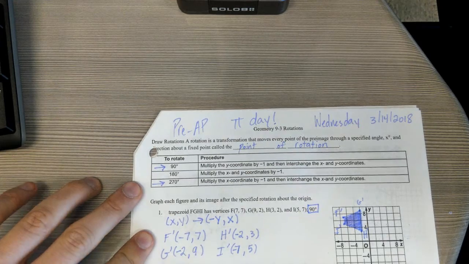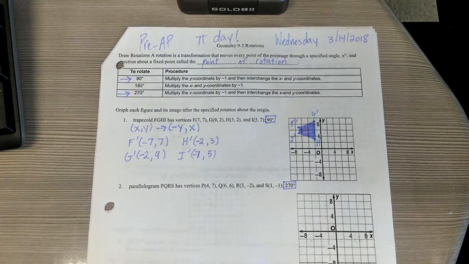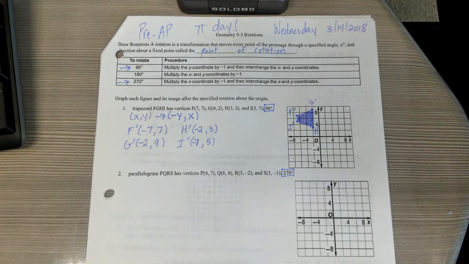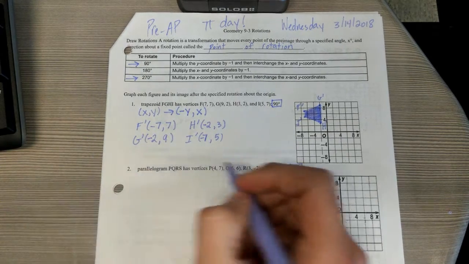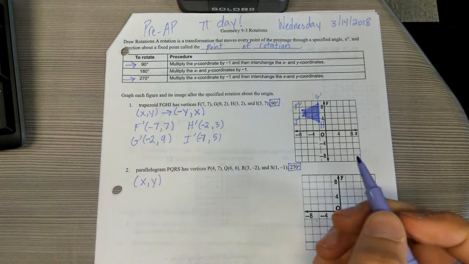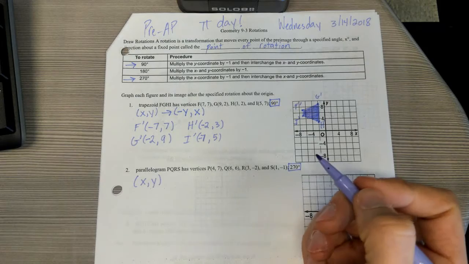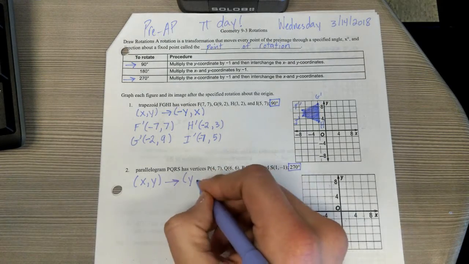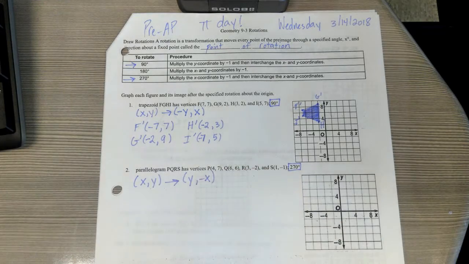So basically the same thing as 90, but I'm making the x negative. If I have a regular xy coordinate, multiply the x by -1 and switch them up. So I'll have y positive and -x here.